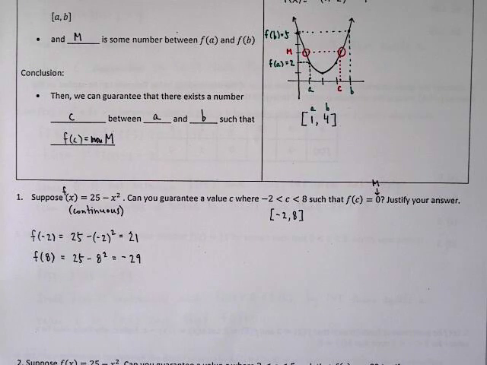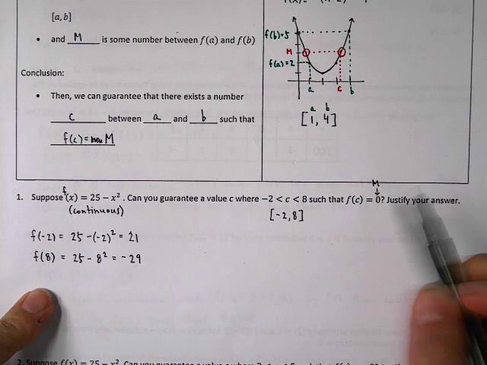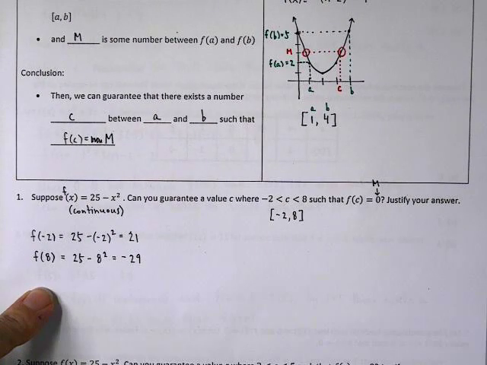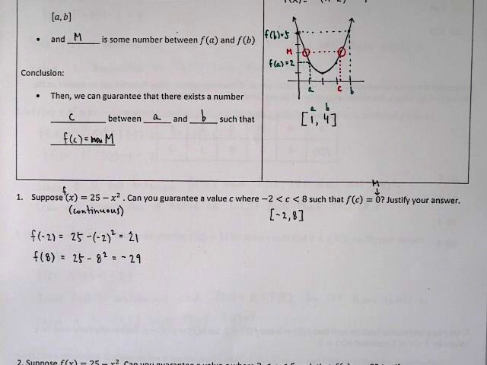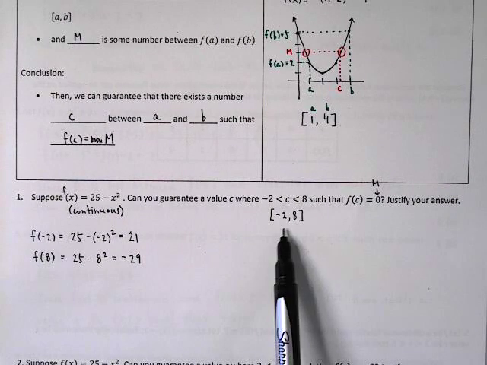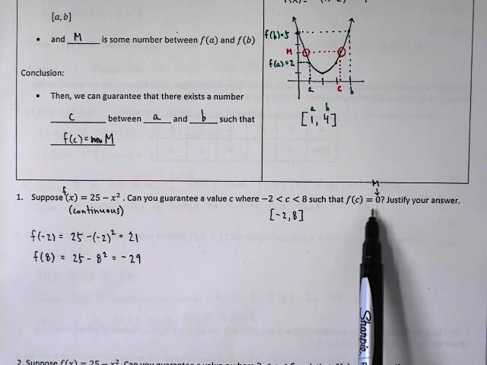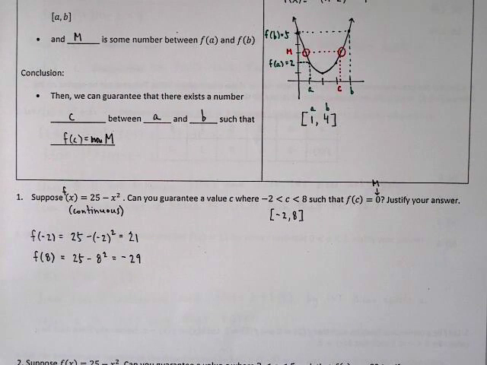All right, so now I go back and check. Is 0 in between these two numbers? Since it is, now I can, by the intermediate value theorem, guarantee that there's some value in this interval that has a function value of 0. So here's what we would say.